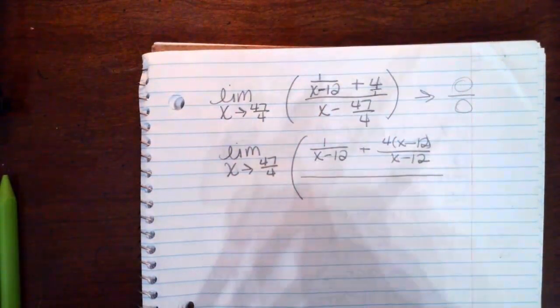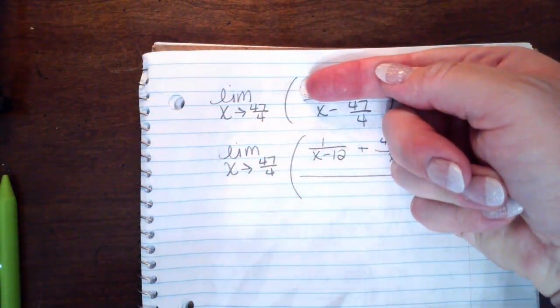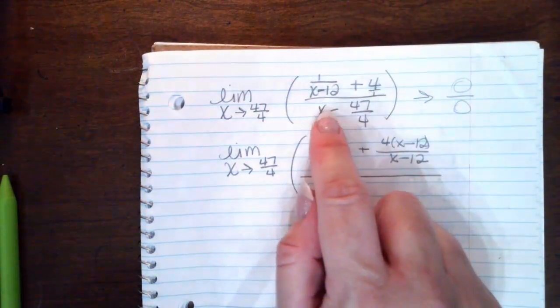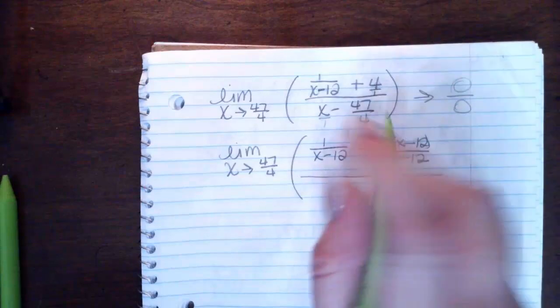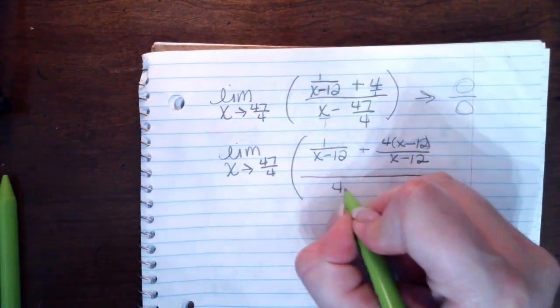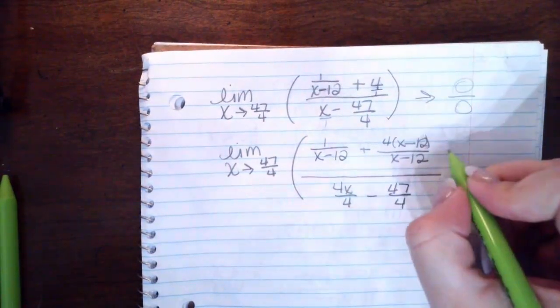Okay, so what would my common denominator be on the bottom? On the bottom, my common denominator would be 4. So I'm going to multiply a 4 on top and bottom here. So that gives me a 4x over 4 minus 47/4.